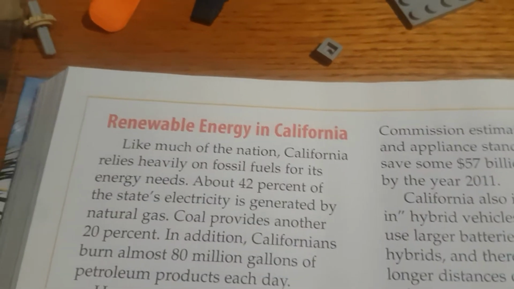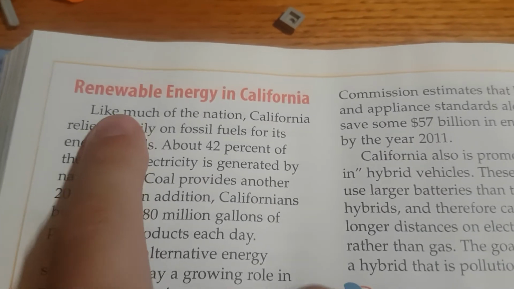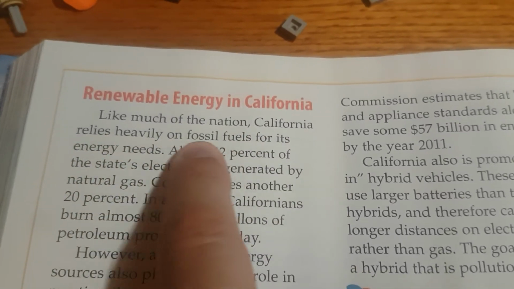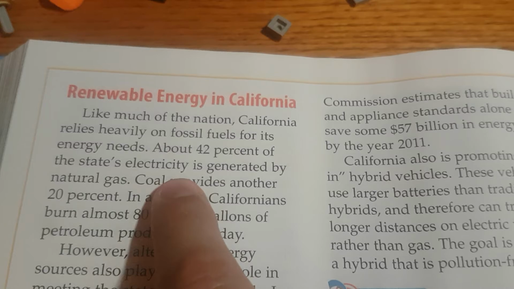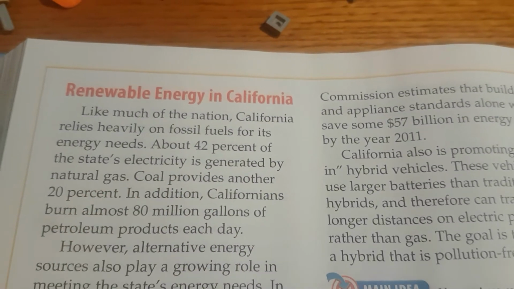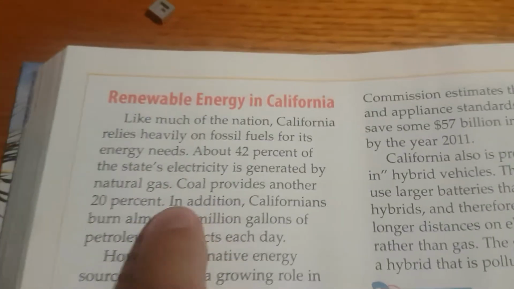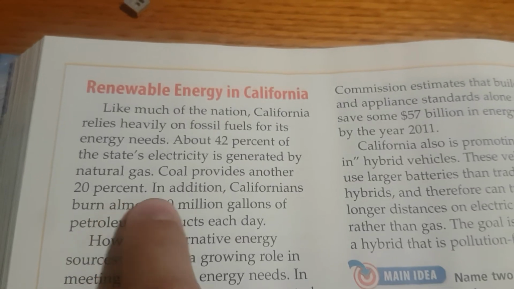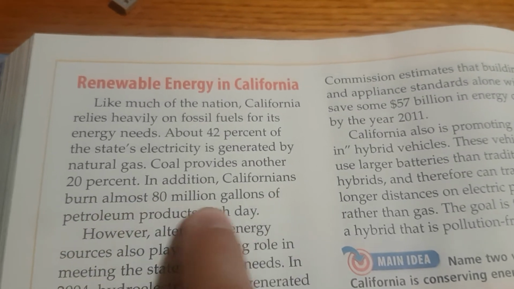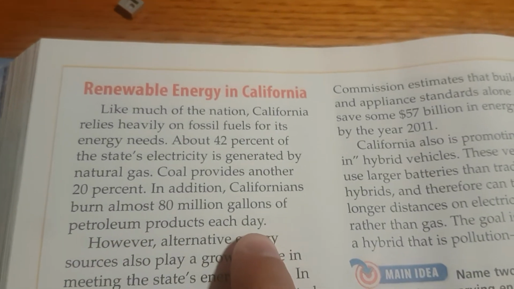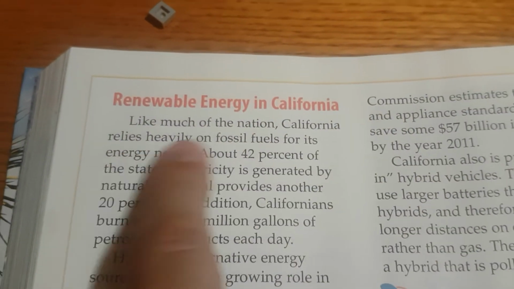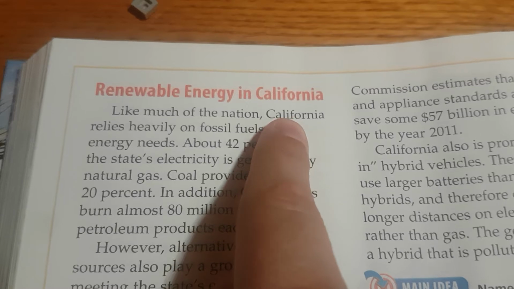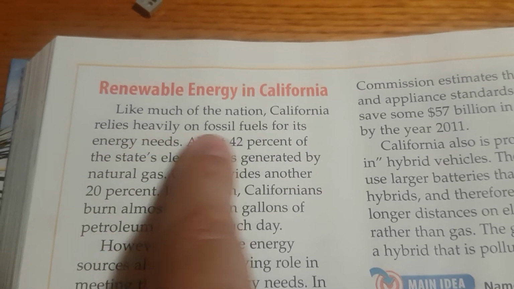Okay, last section, renewable energy in California. Like much of the nation, California relies heavily on fossil fuels for its energy needs. About 42% of the state's electricity is generated by natural gas. Wow, that's a lot. Coal provides another 20%. In addition, Californians burn almost 80 million gallons of petroleum products each day. Okay, so under this section, we're going to say capital C, capital A for California relies heavily on fossil fuels.